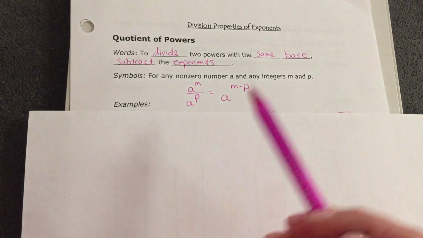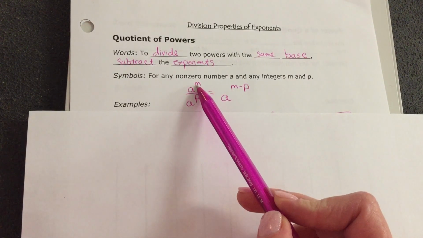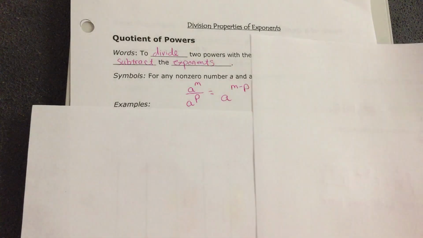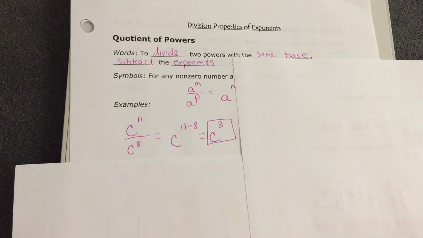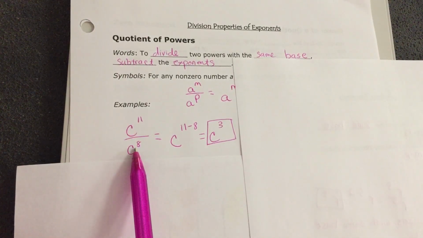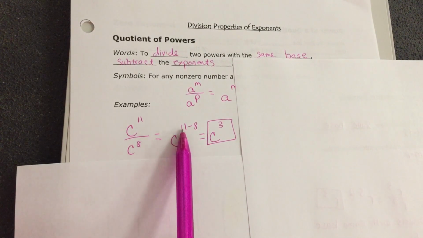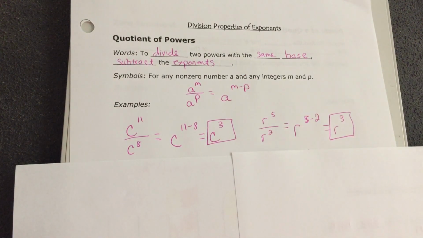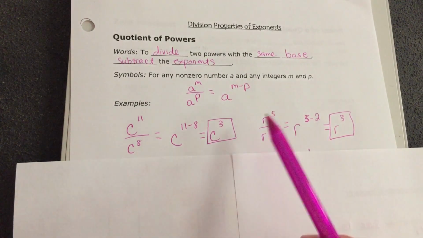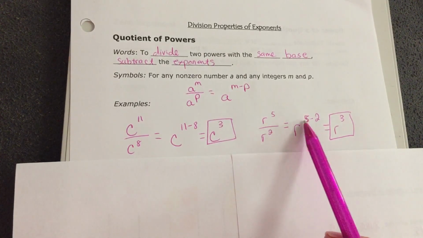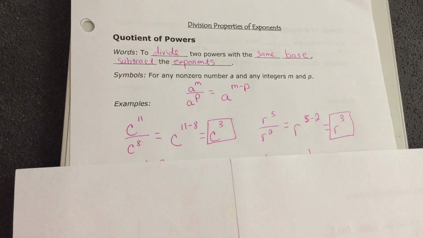Now pay attention that you always have to put the numerator exponent first and then the denominator exponent. Let me cover this part up here. All right, so the first example, you have c to the 11th over c to the 8th, which would give you c to the 11 minus 8, which gives you c cubed. The next example is r to the 5th over r squared equals r to the 5 minus 2, which is r cubed.